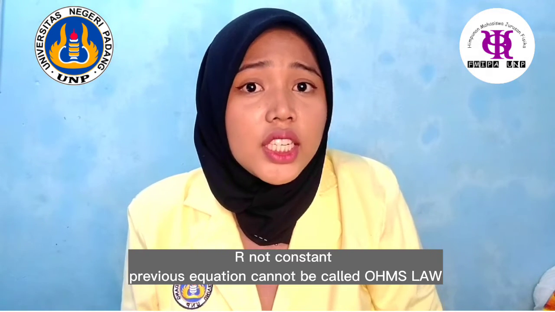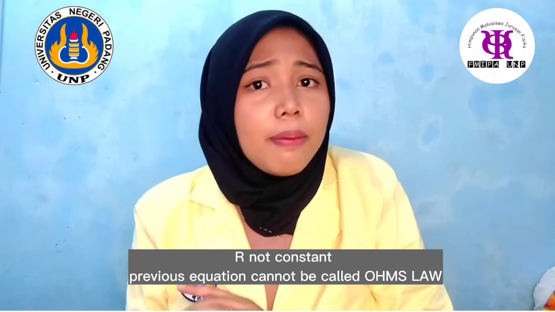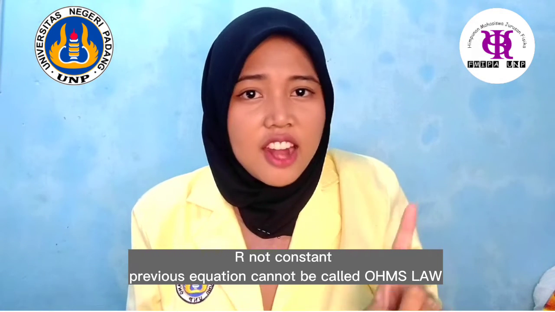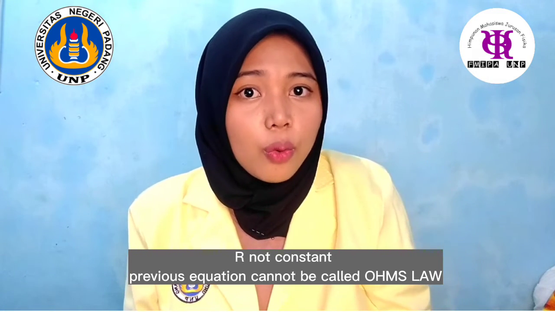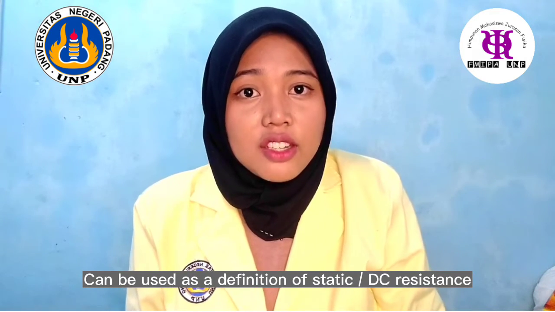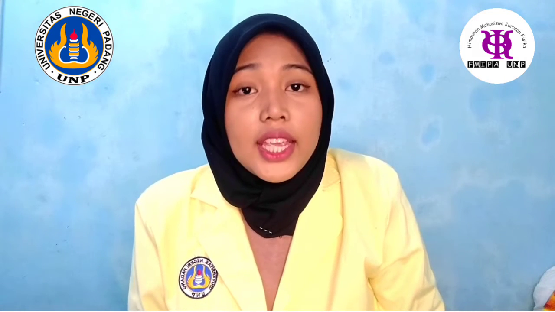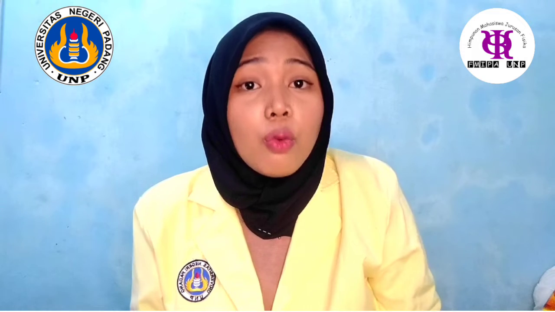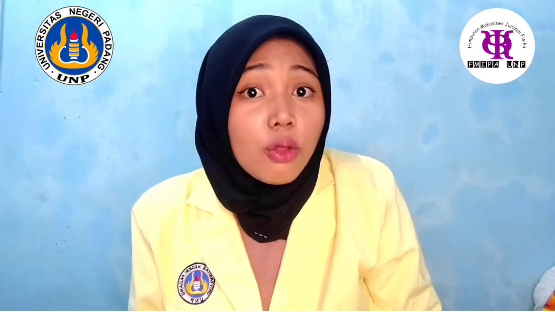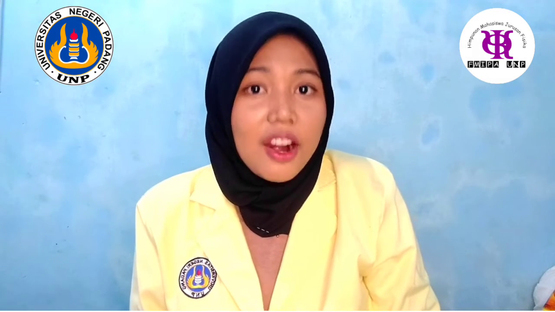If the resistance is not constant, the previous equation cannot be called Ohm's law, but it still can be used as a definition of static or DC resistance. Ohm's law is an empirical relation which accurately describes the conductivity of the vast majority of electrically conductive materials over many orders of magnitude of current.